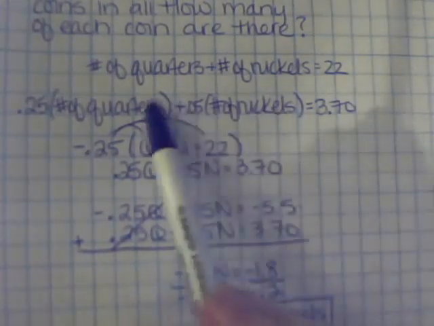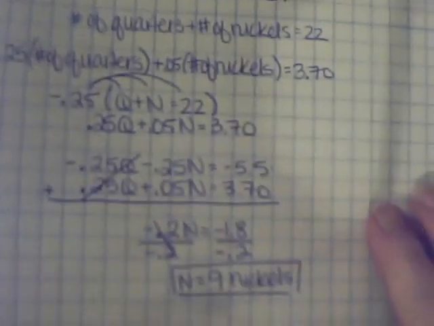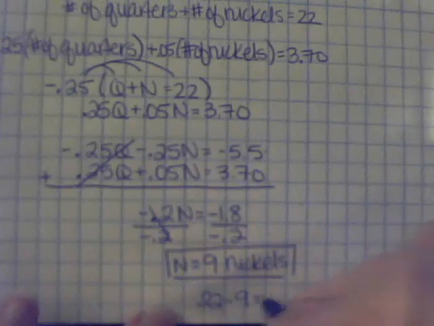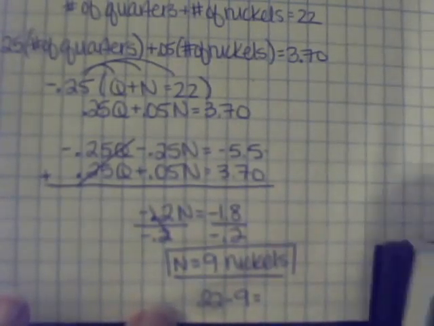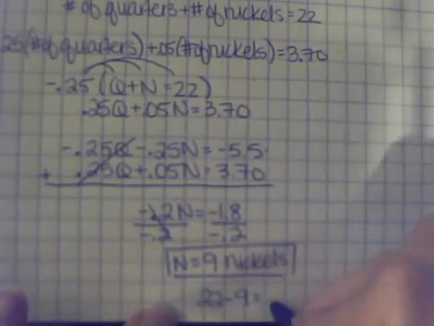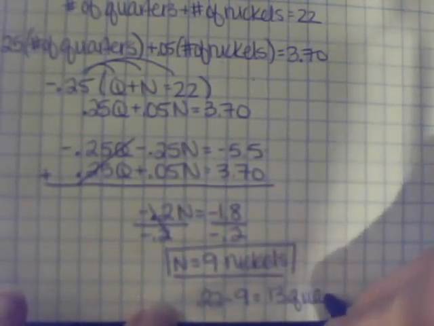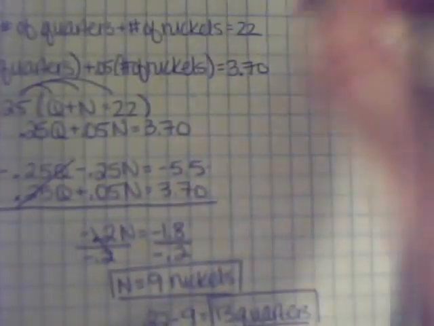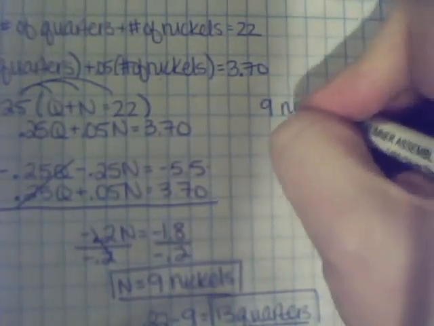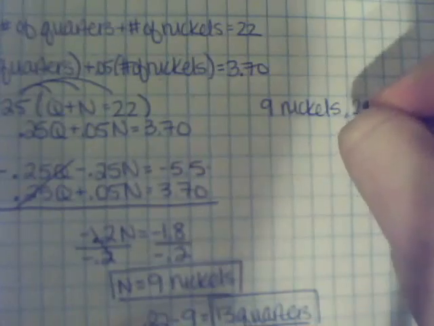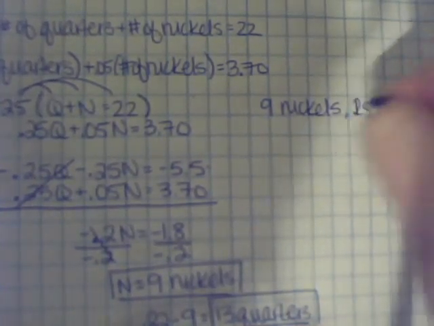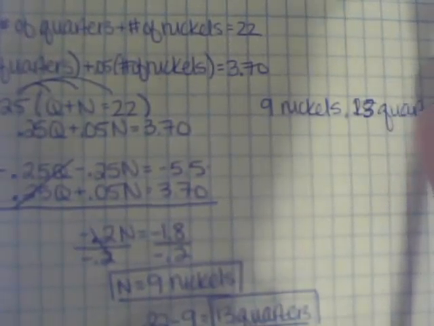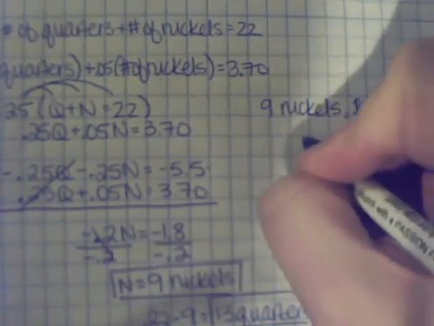If there's 22 coins in all, how many quarters do I have? 22 minus 9 will give me my number of quarters. 22 minus 9 is 13. So there are 13 quarters. Now, you should always be able to check your answer and see if it works out. If you have 9 nickels and 13 quarters, does that give you 370 like the problem says it should?